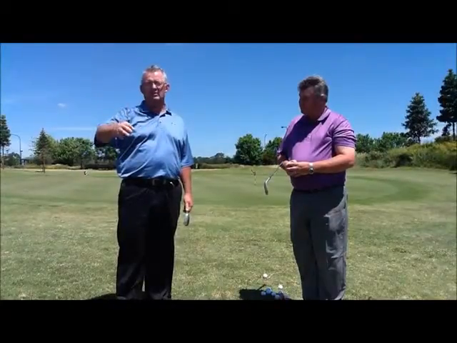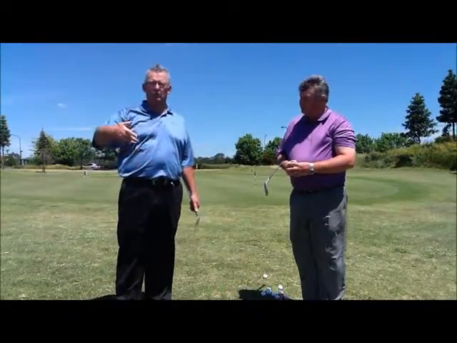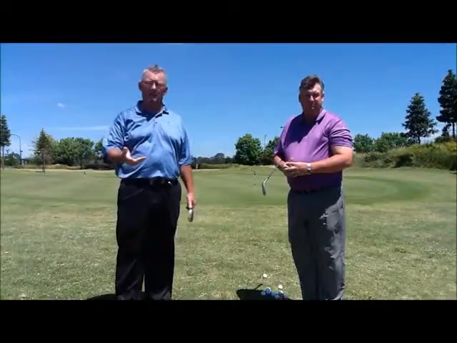We're trying to match the trajectory that we want, and subsequently the amount of roll that we get, to the type of shot that we're trying to hit, or the type of throw that we would make if we were going to throw the ball underarm towards the hole.